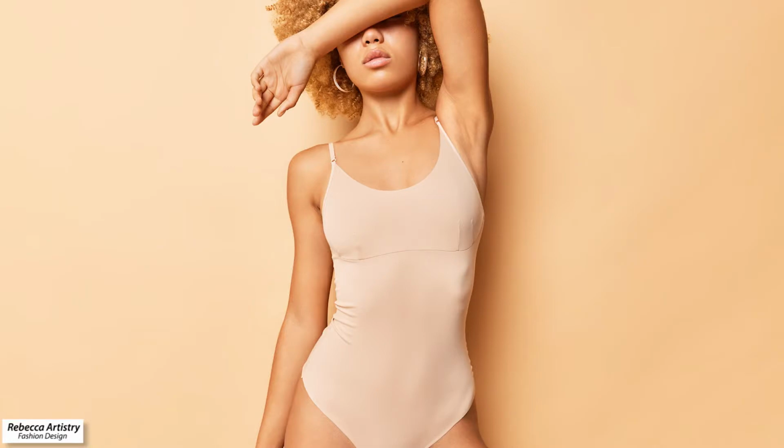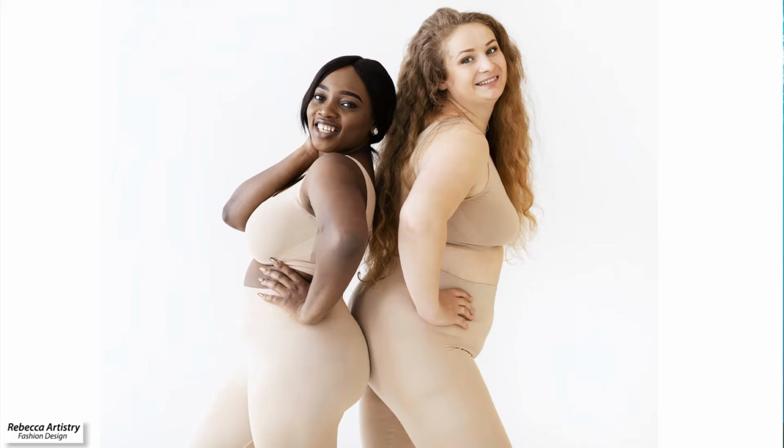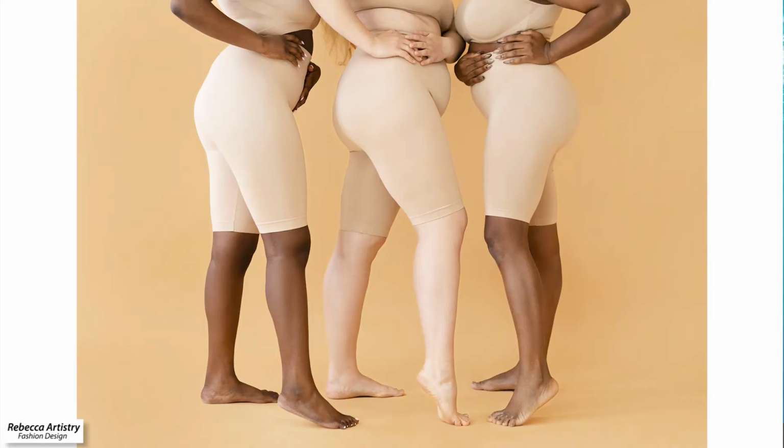Shapewear has also been a huge thing in the past few years. Many women buy shapewear to feel better when wearing their clothes, and especially when they have to put on a special outfit and want to look their best. So there is definitely a market for this subcategory, and designers are needed for this as well.